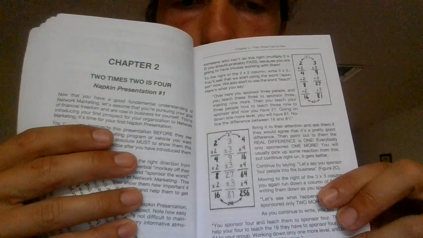Okay. 4 times 4 is 16, 16 times 4 is 64, 64 times 4 is 256. I wrote it backwards. Alright, so as you continue to write, you say, you sponsor 4 and teach them to sponsor 4, then you help your 4 to teach the 16 they have sponsored 4, adding 64 to your group.